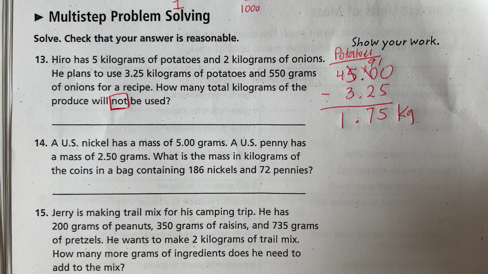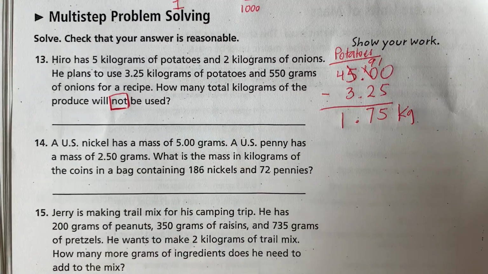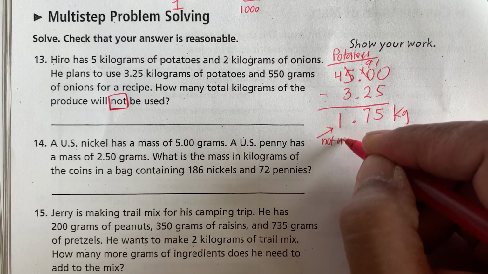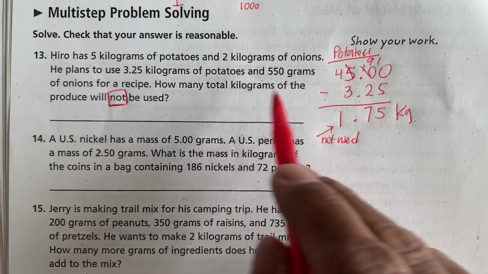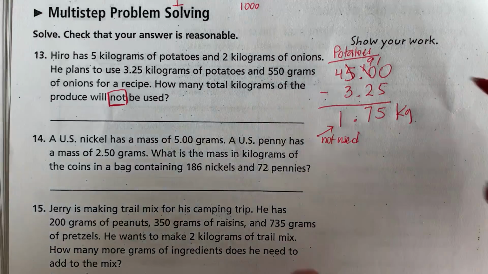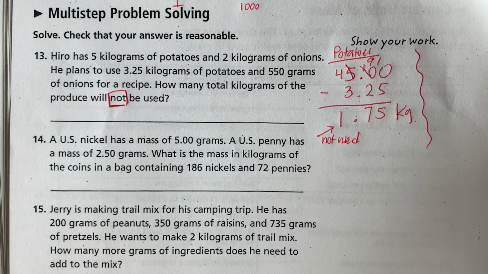Okay? And that's what he's not going to use. So I'm going to put a little note here, not used, because he plans to use 3.25. So 1.75 kilograms of potatoes is not going to be used. Now, for the onions, it says 2 kilograms of onions.